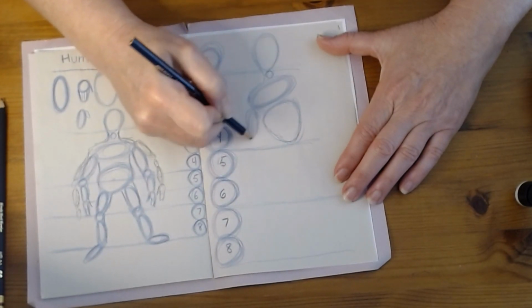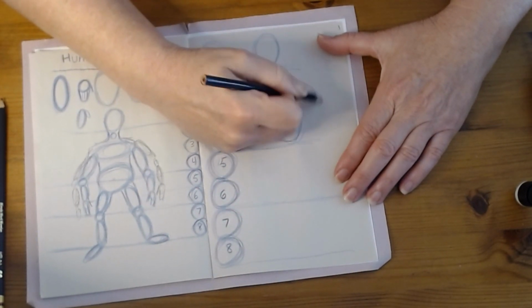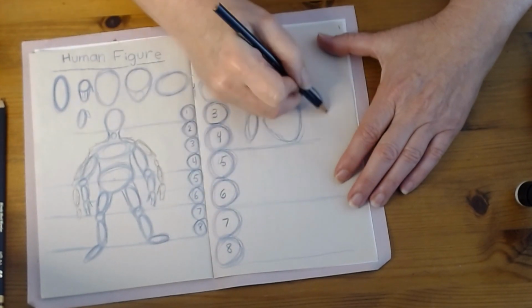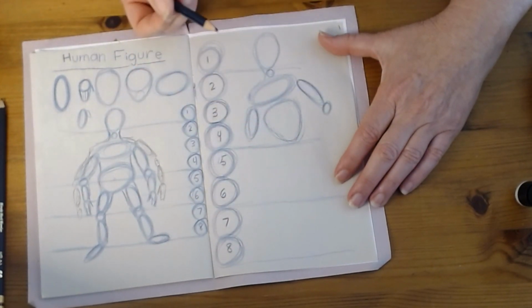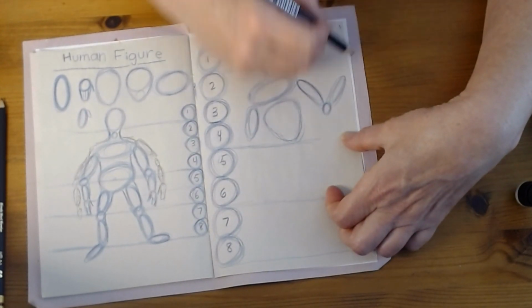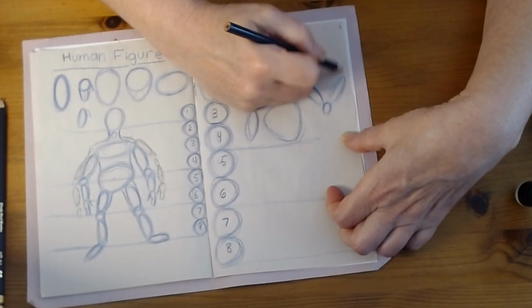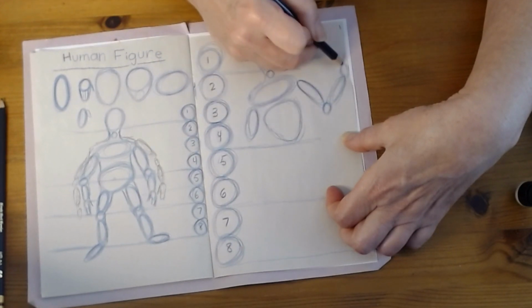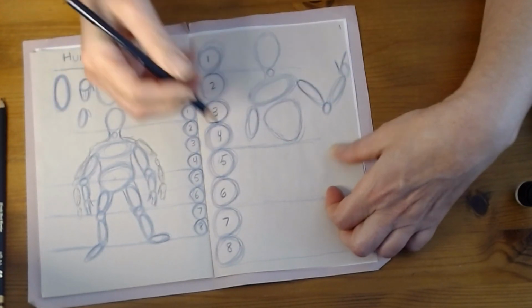And then I'm going to do, this time I'm going to have my arm moving and bending. My hand's going to go right off the page. Maybe he's waving.